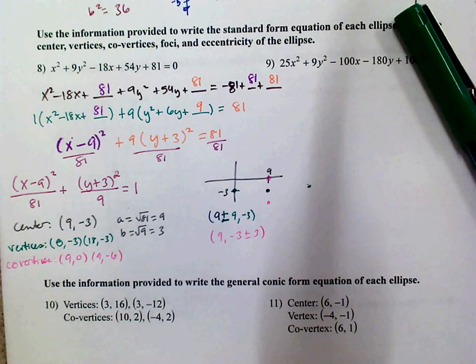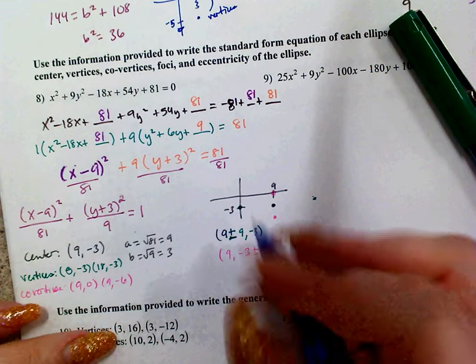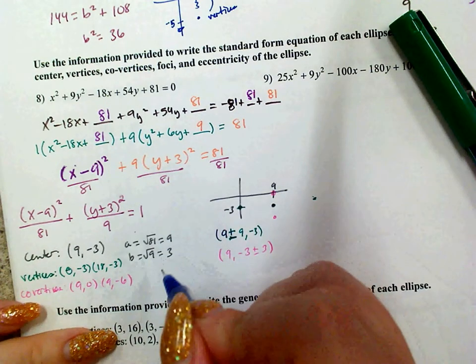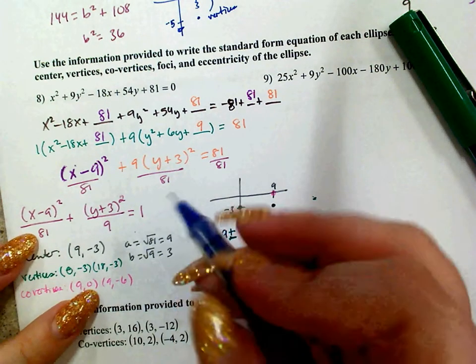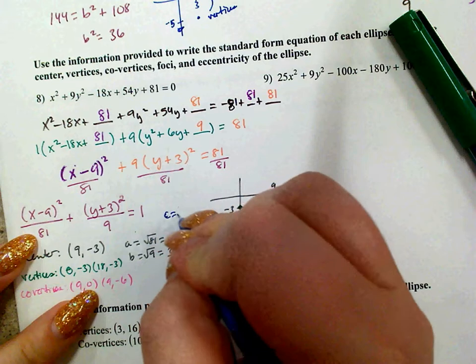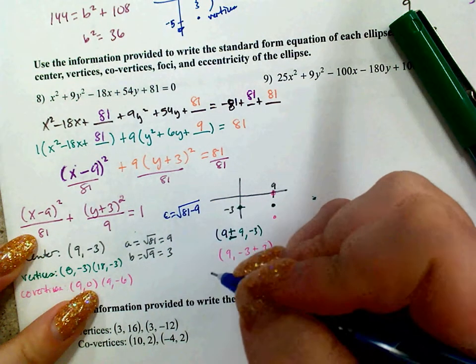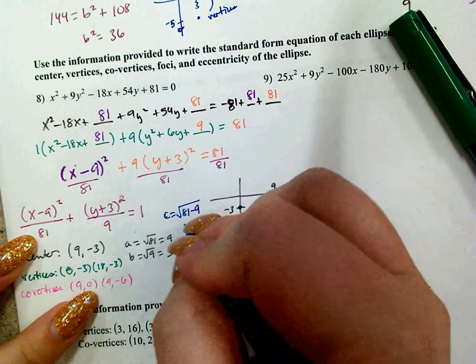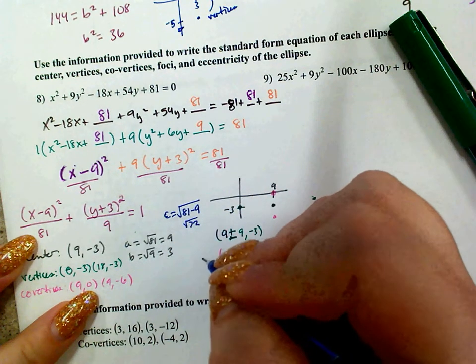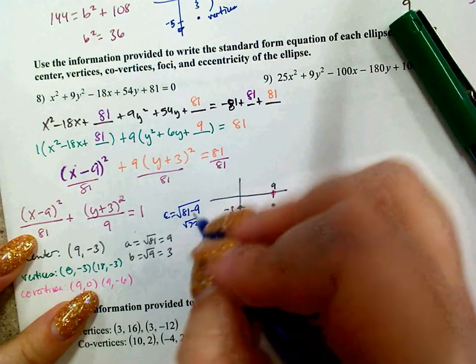Okay, and then we need the foci. So we need C. If I know A is 9 and I know B is 3, then I know that C equals the square root of A squared minus B squared. 81 minus 9 is 72, and 72 is 9 times 8.